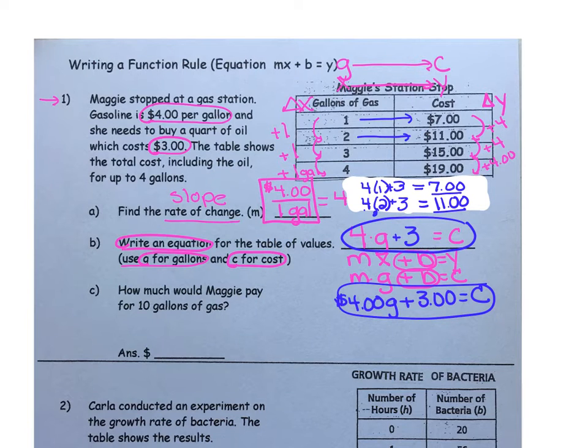Now, let's answer our last question. How much would Maggie pay for 10 gallons of gas? Well, 10 gallons is not on the chart, but let 10 be the value for G. That's a gallons amount. Let's substitute 10 into the equation and complete our calculations. $4 times 10 gallons plus $3 for the oil.